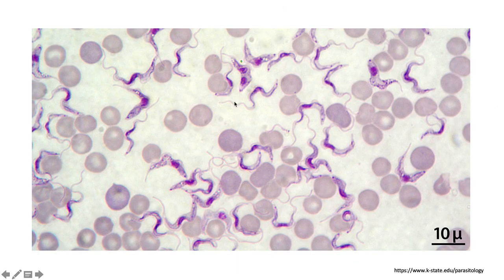Okay. This is the trypomastigotes under the microscope by the Giemsa stain. This is the blood film. And thank you very much.